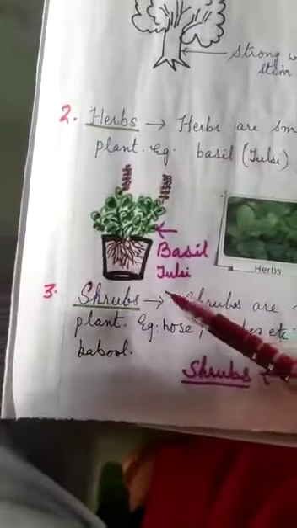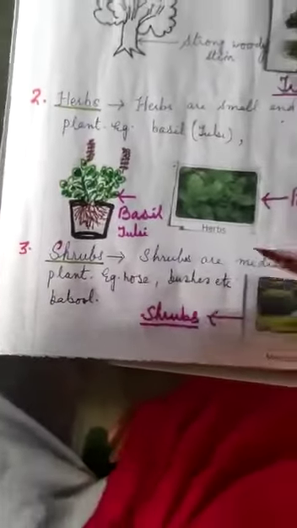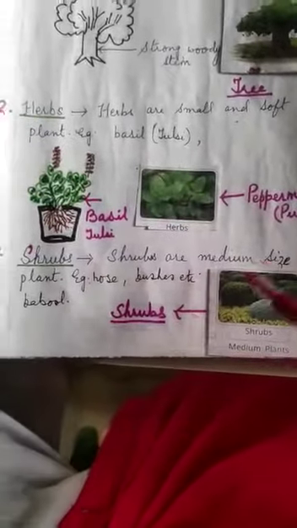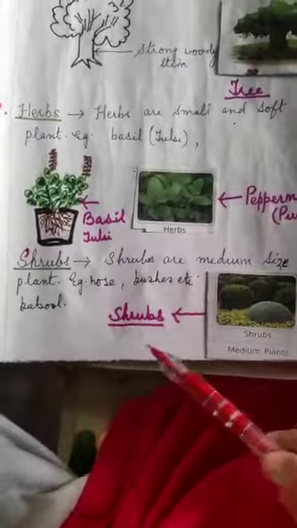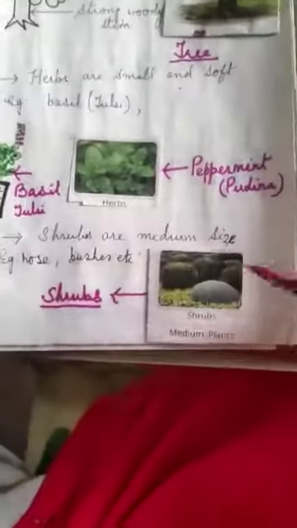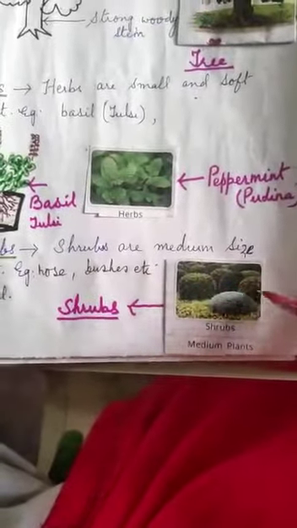Now, the third type of plant is shrubs. Shrubs are medium-sized plants like rose, bushes, babool, etc. You can see the picture of bushes. These are shrubs.